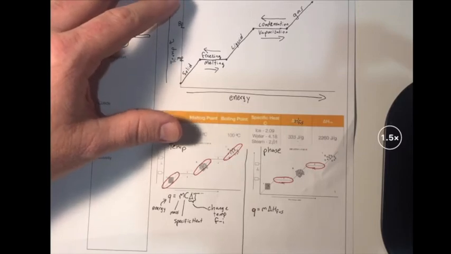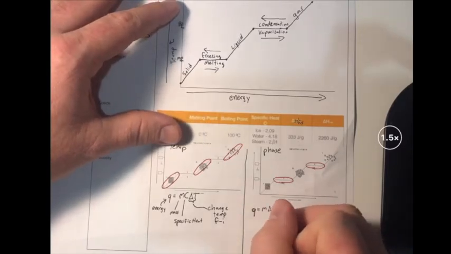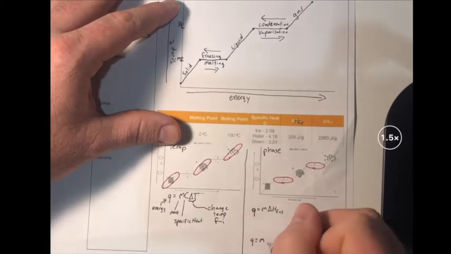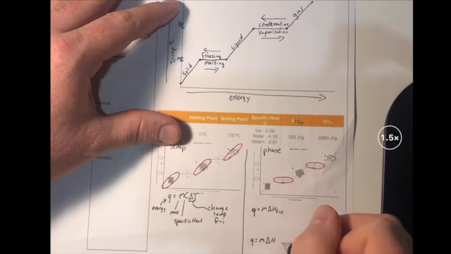The next one is going to be Q equals m, which is your mass, ΔH vaporization.